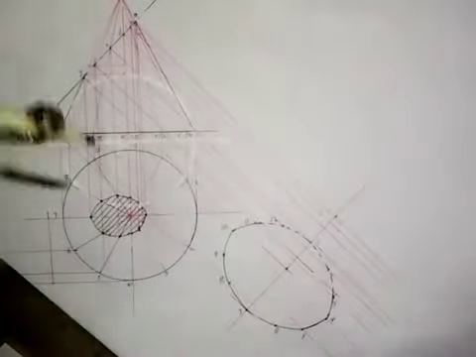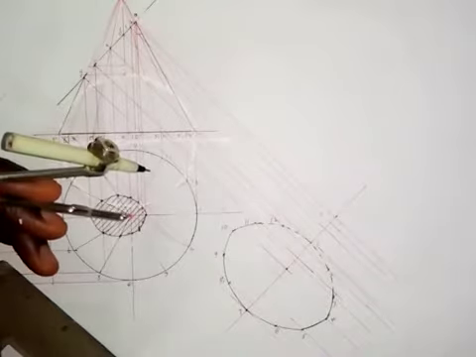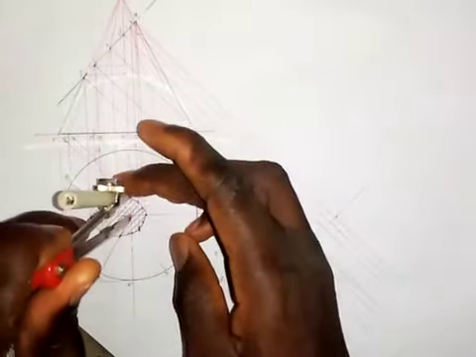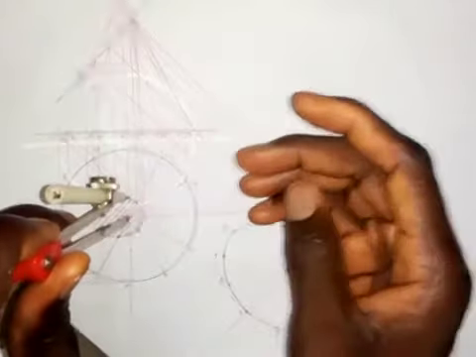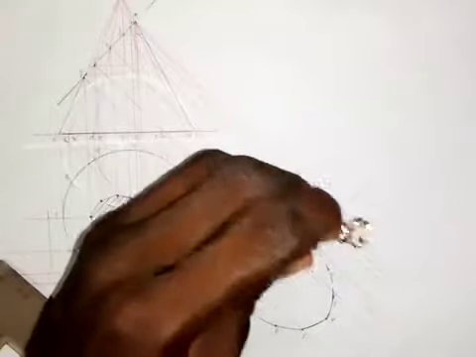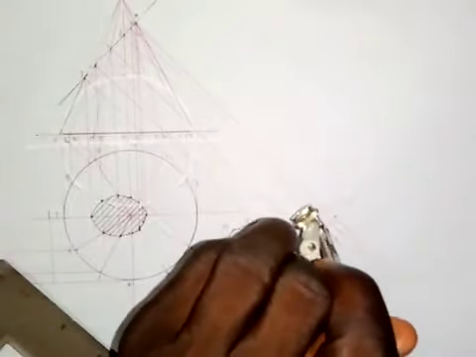Okay, then for D, just follow this line here. Coming to the center here, put the endpoint of the compass here. Take the distance from here to here. Follow line D here. So this is the point. Make an arc here, and then you also make an arc on this side here.